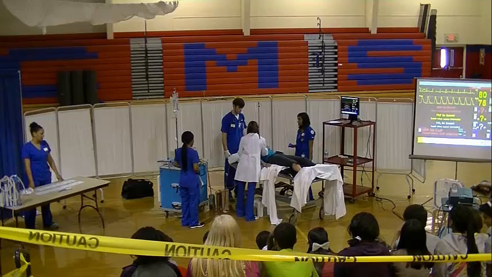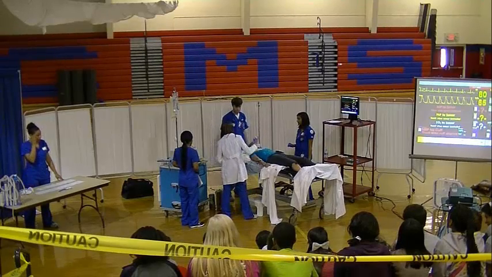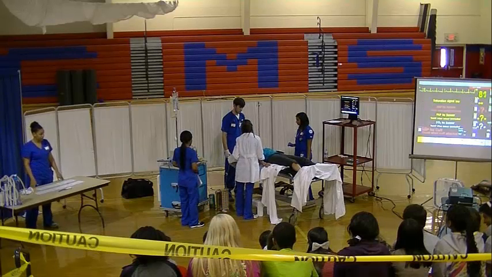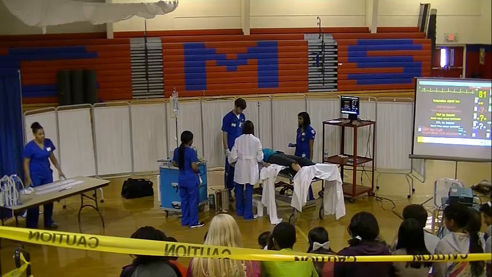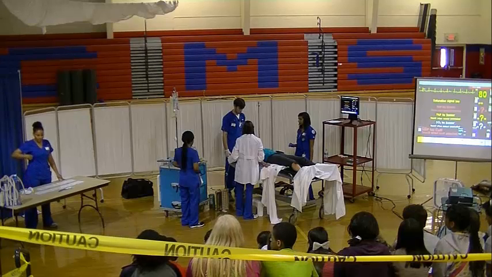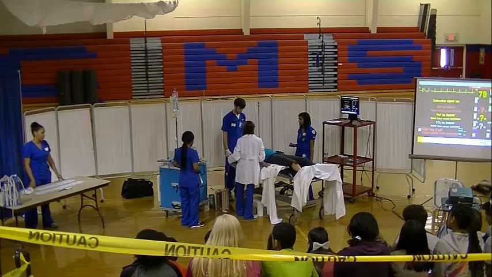Lung sounds aren't improving. Let's try a chest tube. Let's get a 40 French chest tube. This is a 40 French chest tube. It's as big as a garden hose. We will place it into your chest. This way, the blood that has filled the chest can be removed.